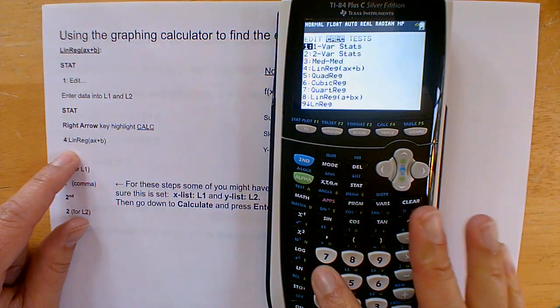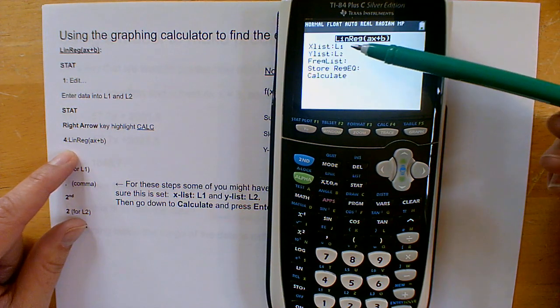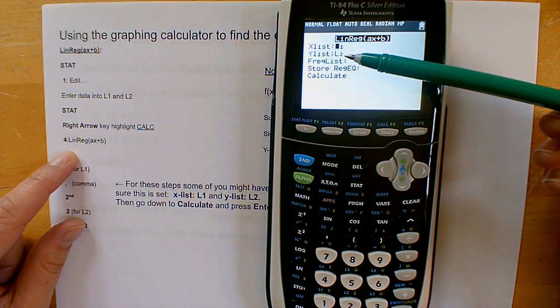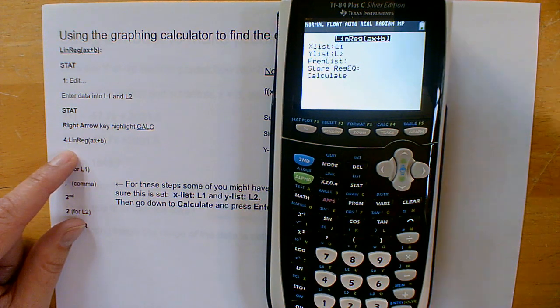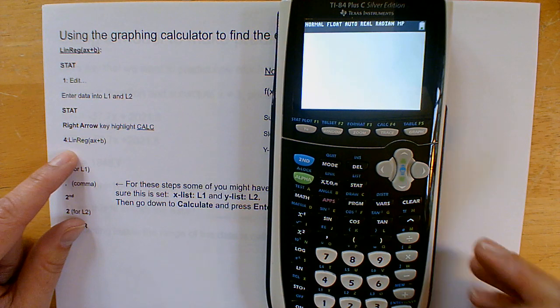So we're going to just press 4 and this menu comes up. Now this menu is just our stat wizard. If this menu comes up, you have to make sure that the X list is L1, the Y list is L2, and you're good to go. Everything else should be blank, and you can simply press calculate.